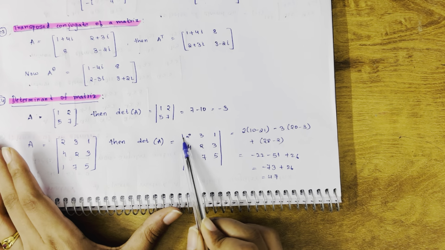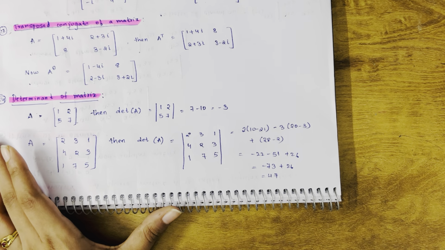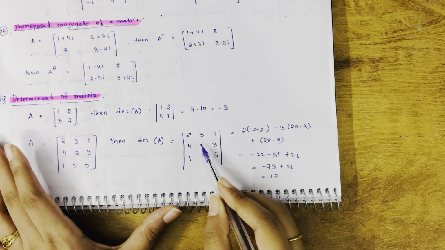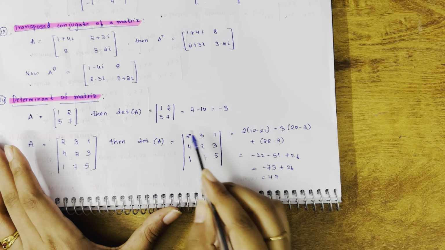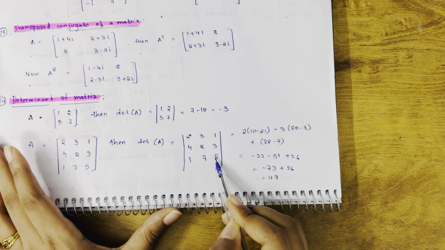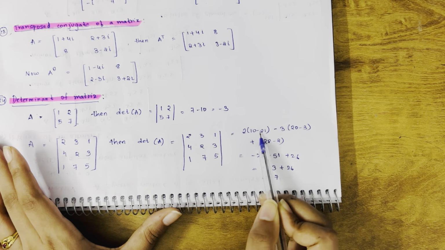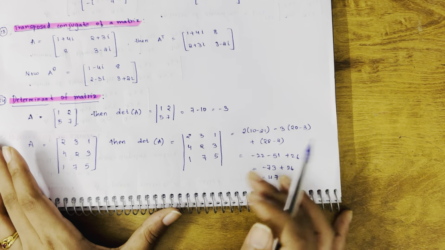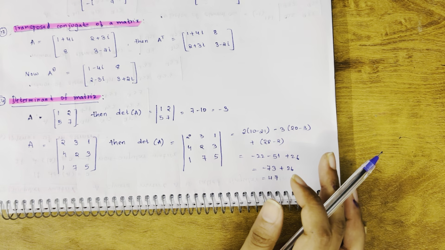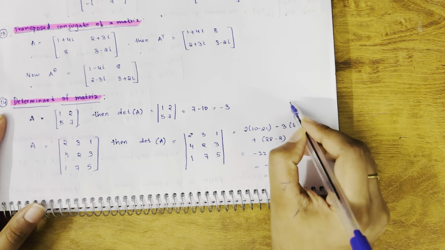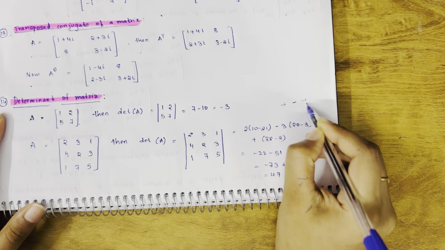So we take 2, then we focus on these values. 2 we wrote here. 2 into 5 is 10 minus 7 into 3 is 21. Always remember that the minus symbol is important. Now for the next term, the signs alternate, plus and minus.